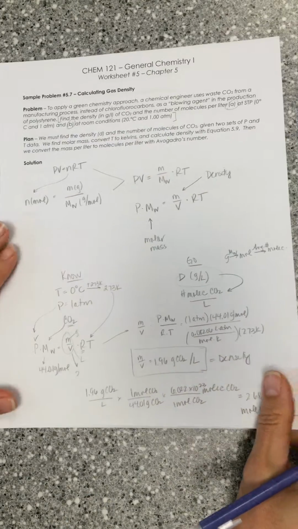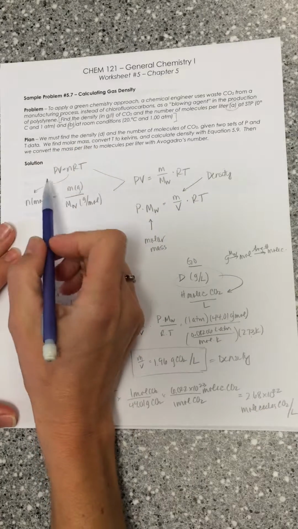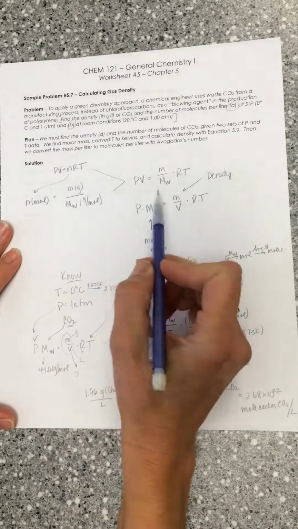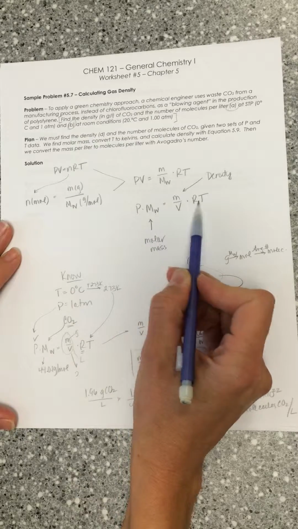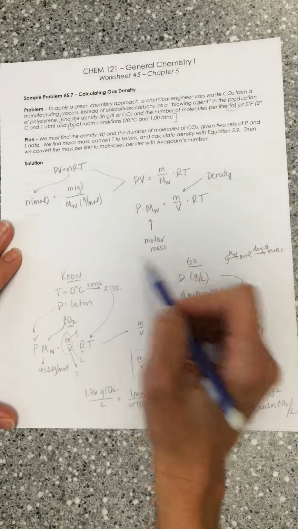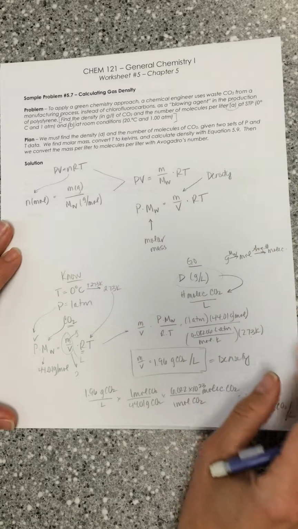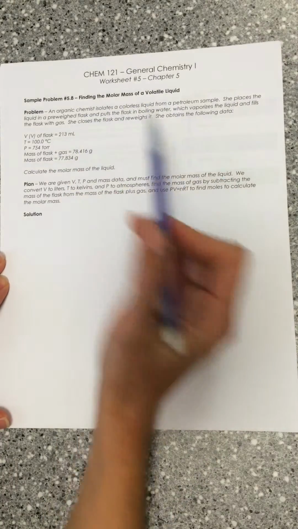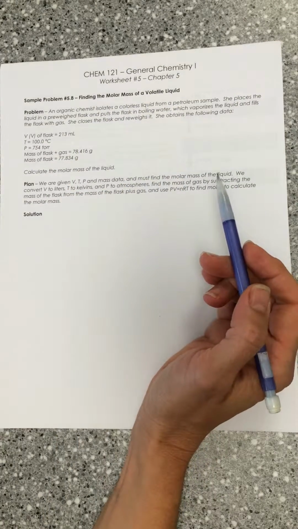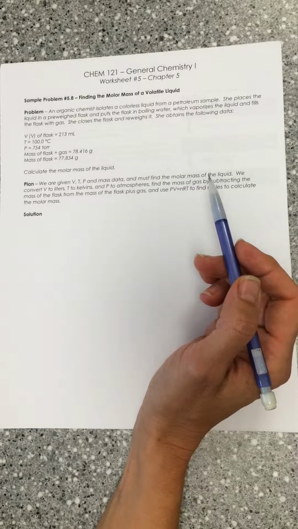In our last sample problem 5.7, we used this manipulated version of PV equals nRT. So P times the molecular weight equals density times RT. We used this to calculate the density of a known gas. And what we're going to do now is find out the molar mass of a volatile liquid. So we're going to use that same equation, but in a different way.